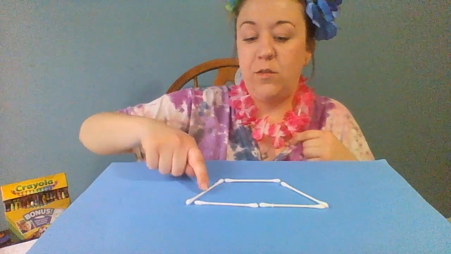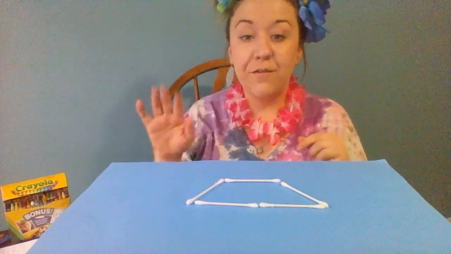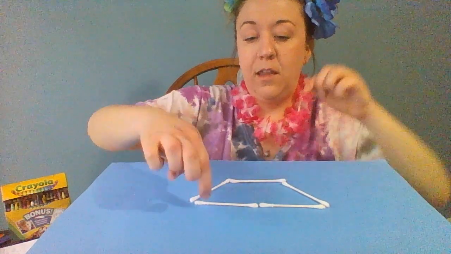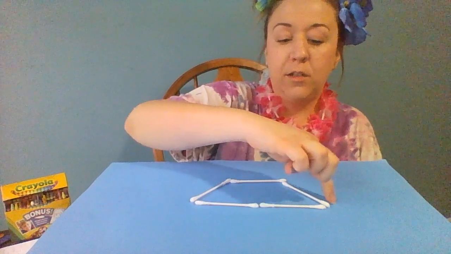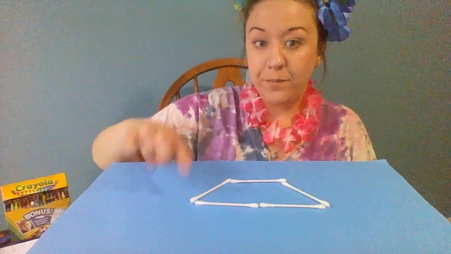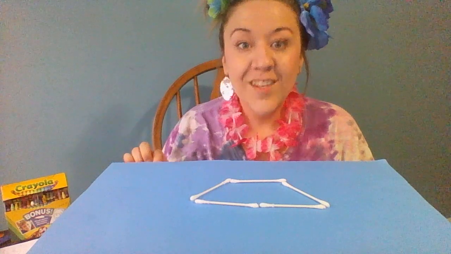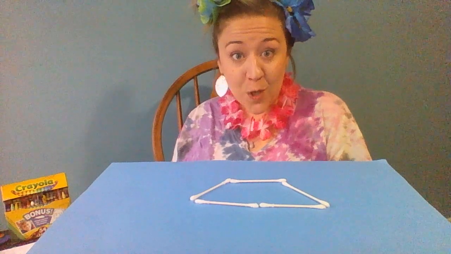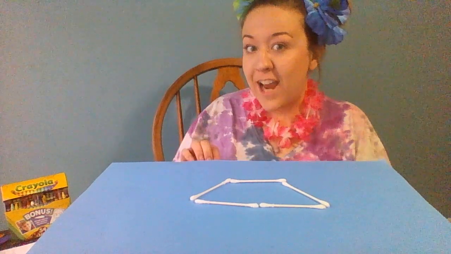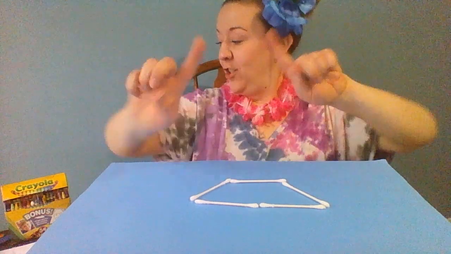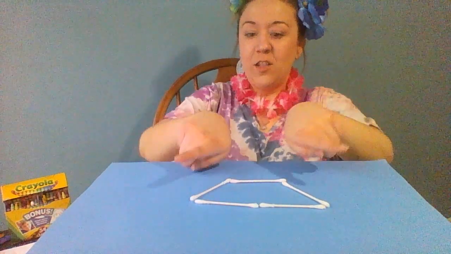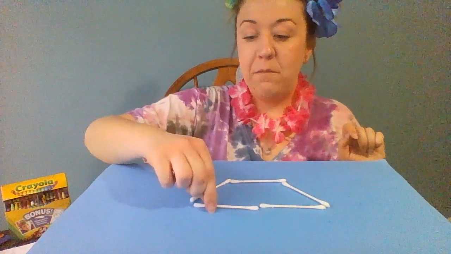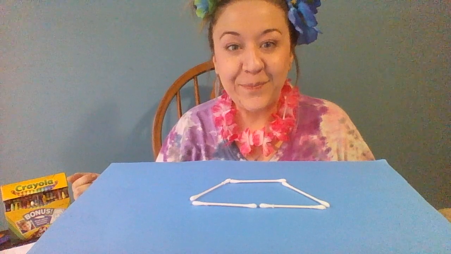So actually I used 1, 2, 3, 4, 5. I used 5 Q-tips, but how many sides do I have? This is all one side. So 1, 2, 3, 4. Have you built your shape yet? Let me go ahead and read you our poem. Travis is my name. I'm so great. I have 4 sides, 2 diagonal, 2 straight. So there's 2 diagonal or slanted lines, and there's 2 straight lines. That makes a trapezoid.